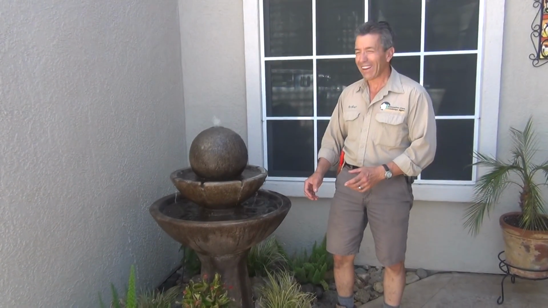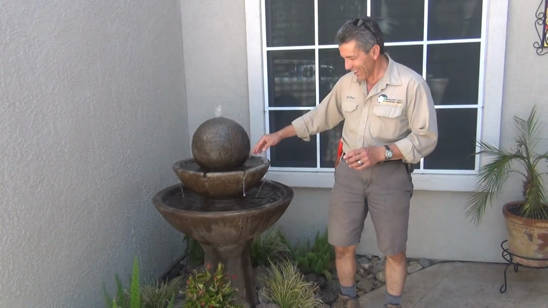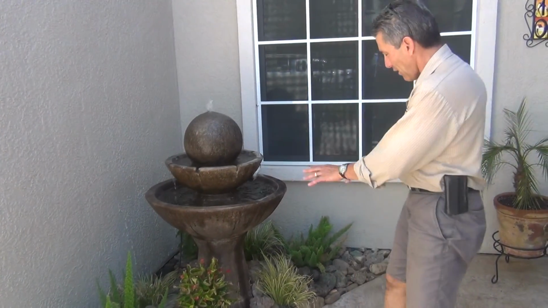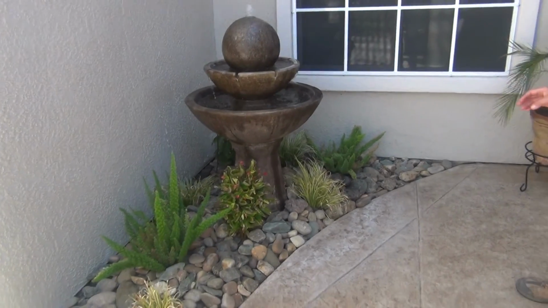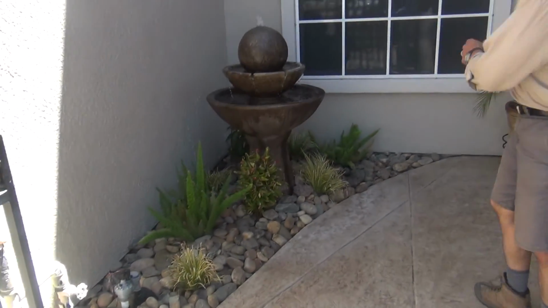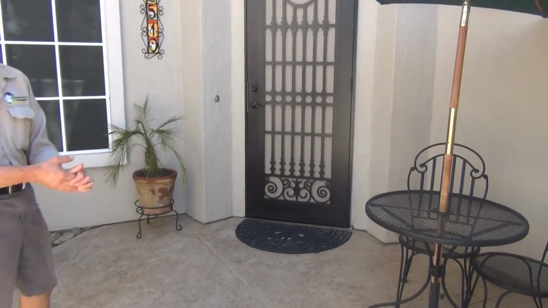So you can hear it. I love it. I think the sound is just perfect. Kind of a Mediterranean theme here. And that's obviously the front door. And that's their little coffee table for the morning. So this is the courtyard, and this is where we end this feature for this month.